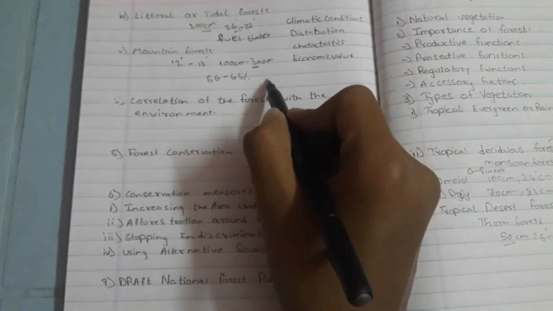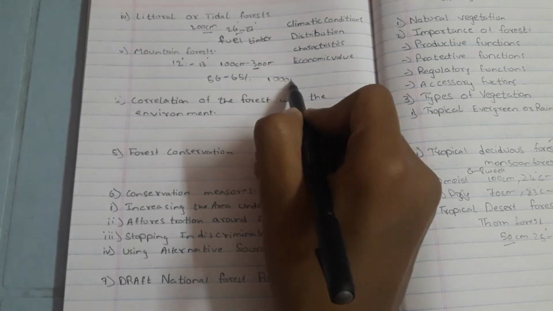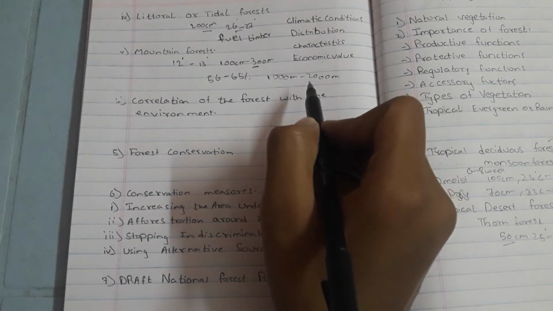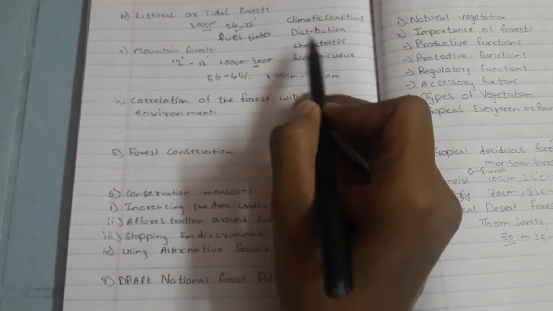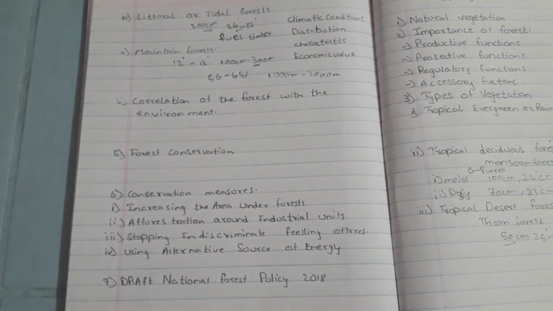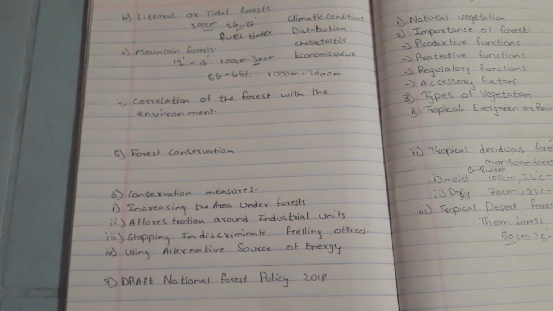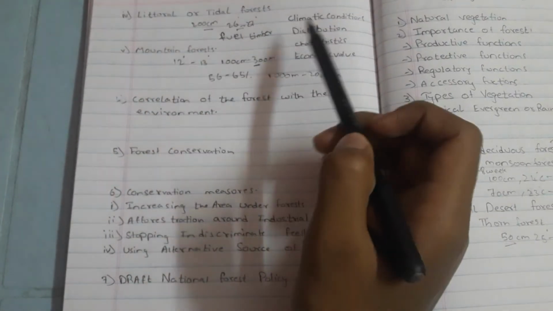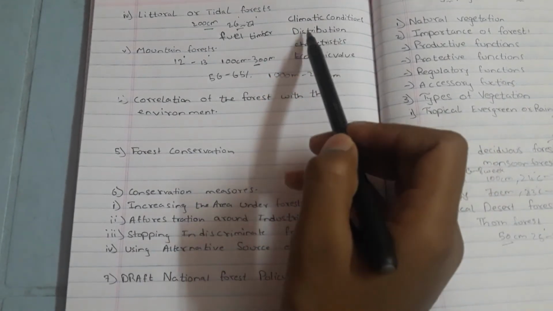At an altitude of 1000 meters to 2000 meters, they are moist temperate forests. Now coming to the economic value of a mountain forest. So what are the plants grown in mountain forest? They are plum, walnut, cinnamon, and many more. So we have completed mountain forest, littoral forest, and all their main points, that is climatic condition, distribution, characteristic, and economic value.